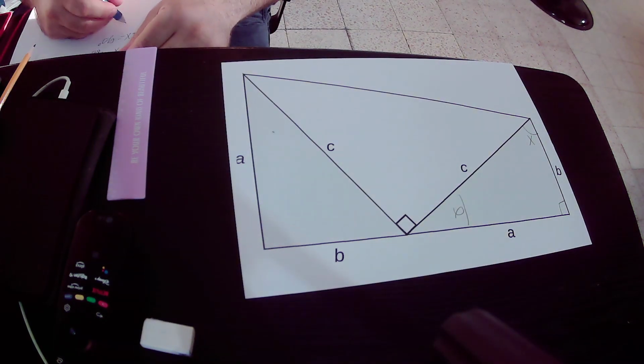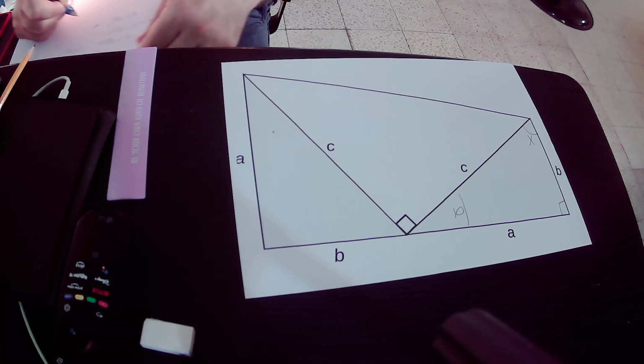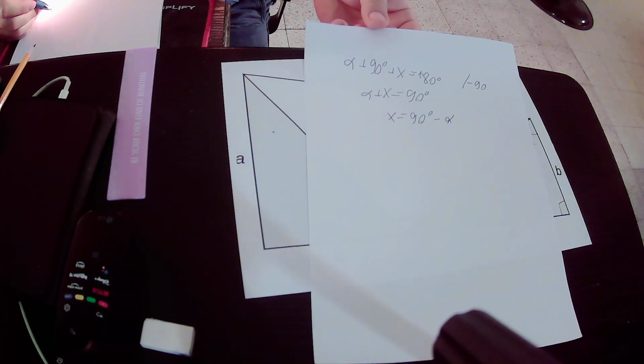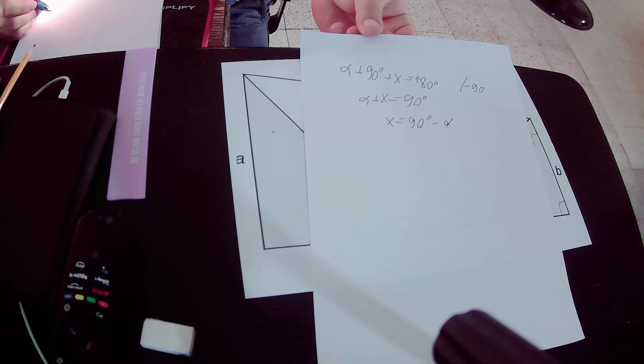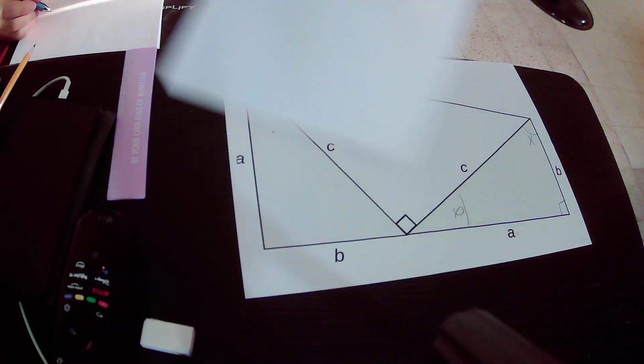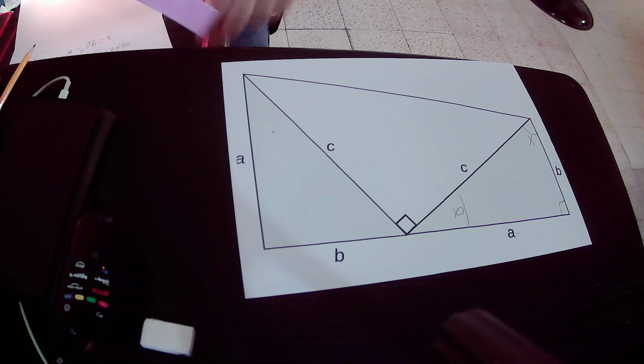We'll get that x equals 90 degrees minus alpha.